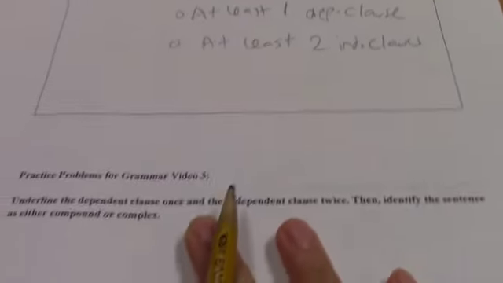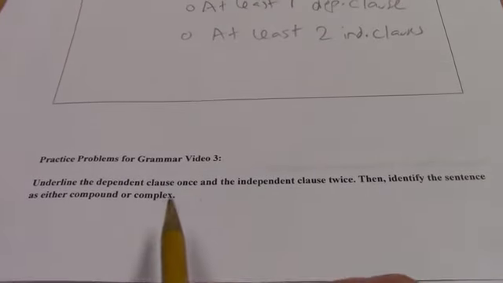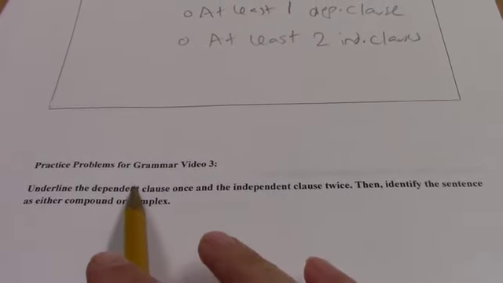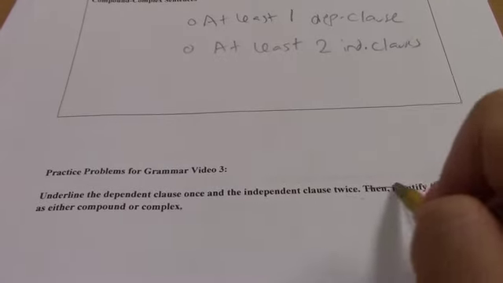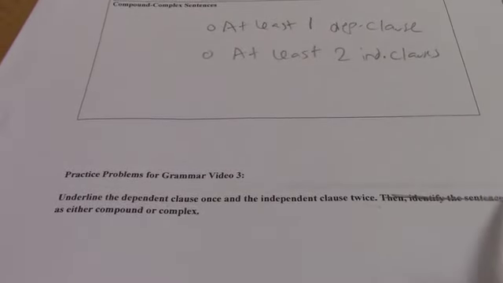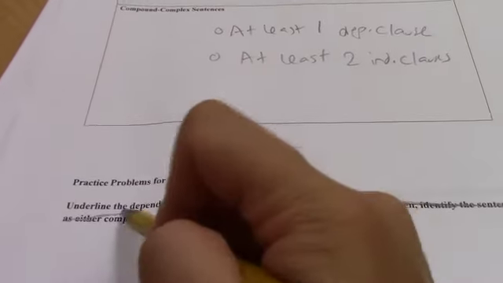Okay. So for the practice problems, what I want you to do is underline the dependent clause once and the independent clause twice. All right. You can cross out the second part of the instructions. Sorry, there was a typo there.